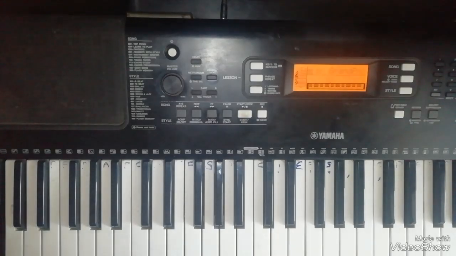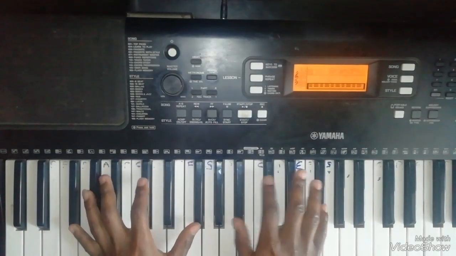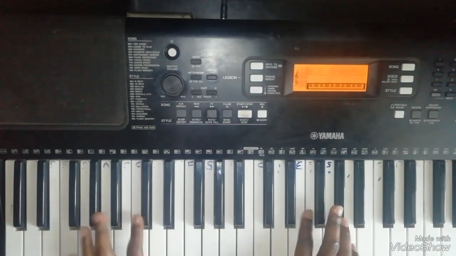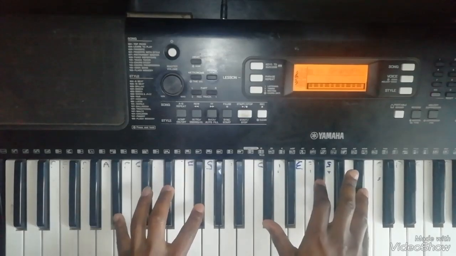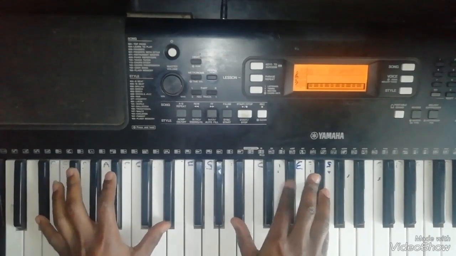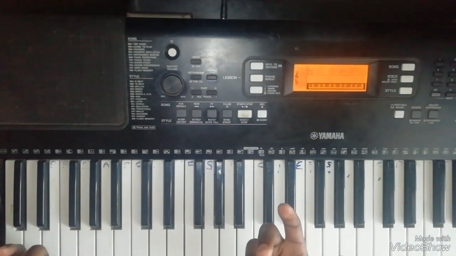Okay, then the second part of the chords goes like 1, 2, 3, then 1, 2, 7, then 1, 2, 3 again, then coming back 1, 2, 6, 5. That's the second part of the chords.